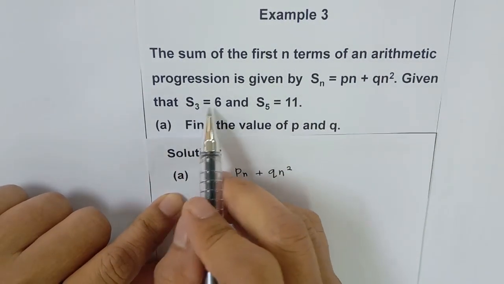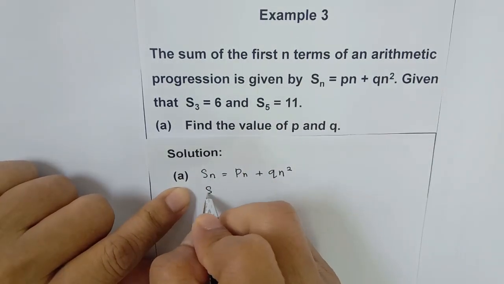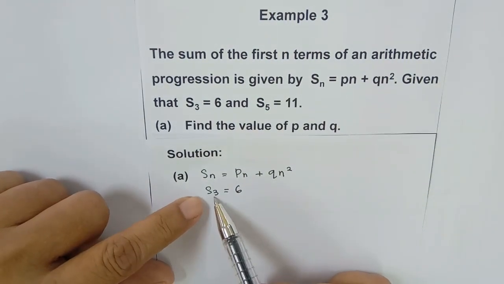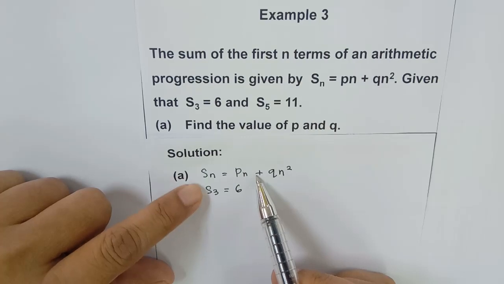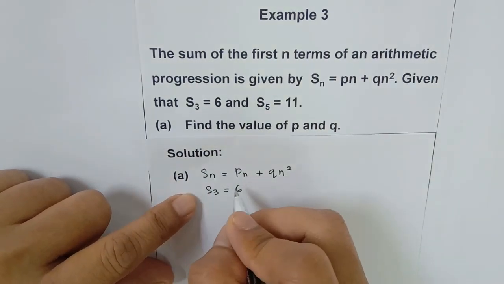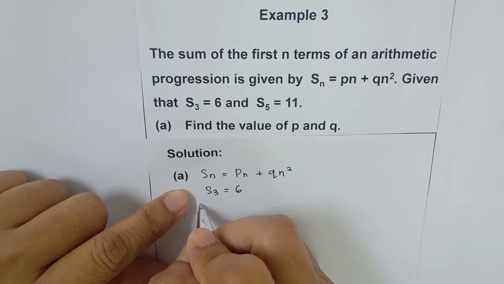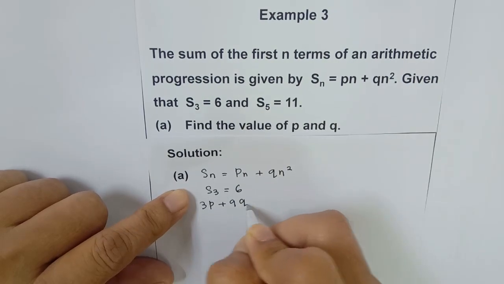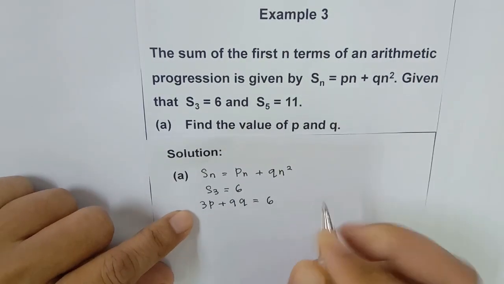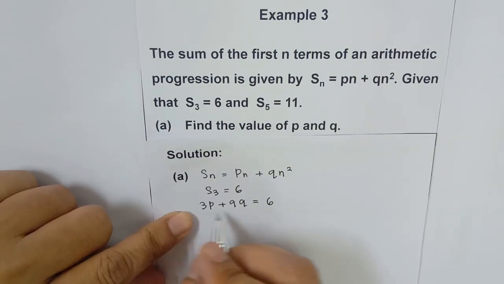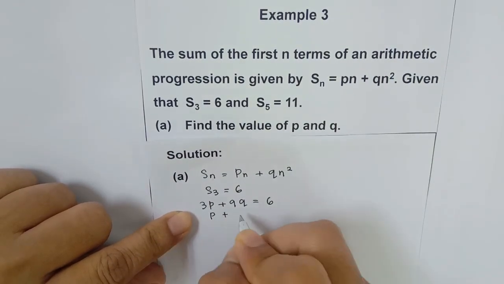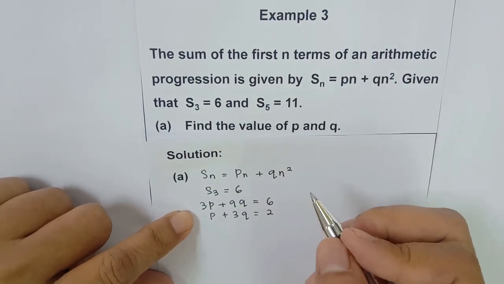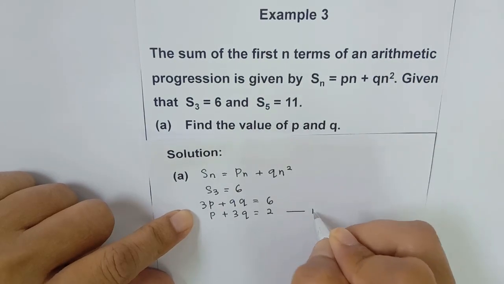Given that S3 equal to 6, by substituting 3 into this Sn, we get 3P plus 3 square, 9Q, equal to 6. Then we simplify, divide both sides by 3: P plus 3Q equal to 2.